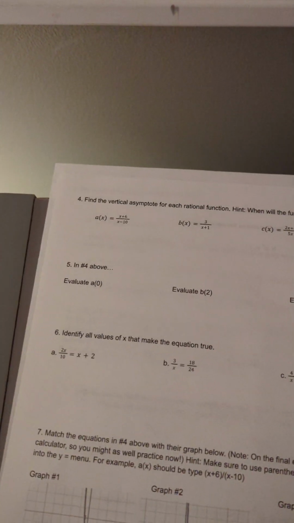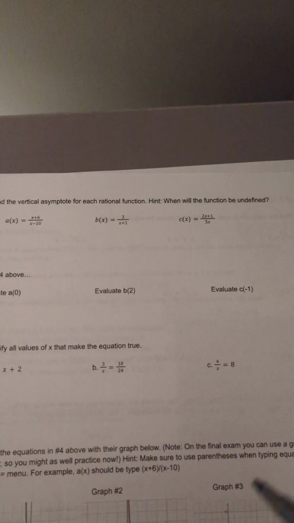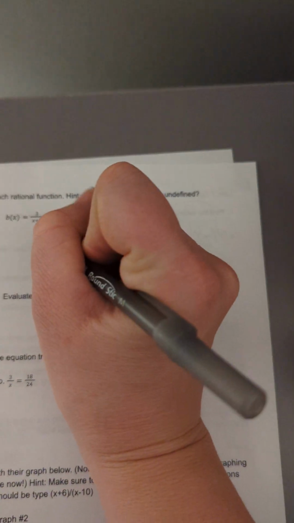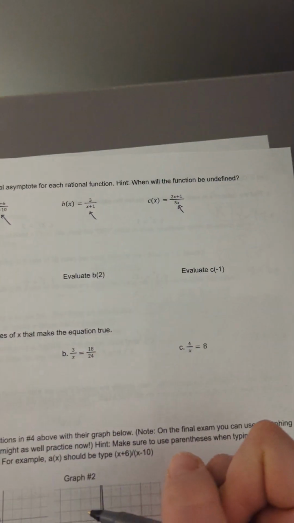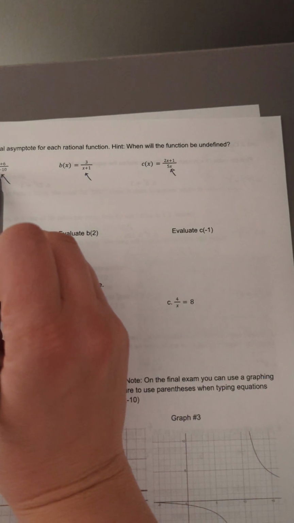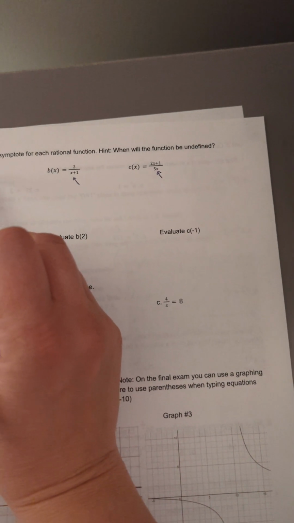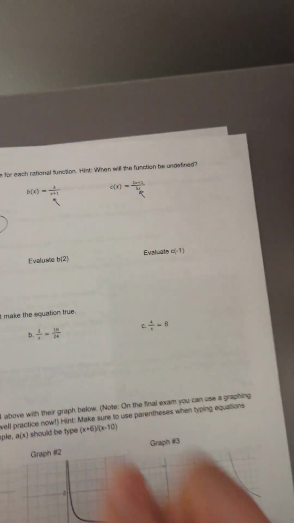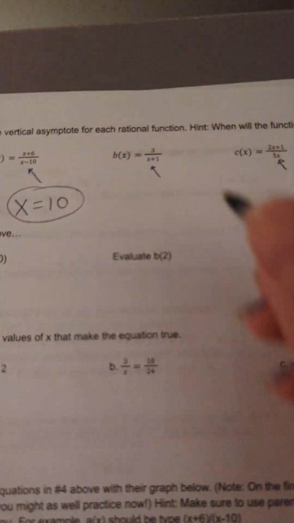All right. Let's see. Find the vertical asymptote. So I said, when will the function be undefined? You want to look very carefully at your denominators. You can never divide by 0. So what would I have to plug in here? I would have to plug in positive 10, because 10 minus 10 would give me 0 in the denominator. So x equals 10 is called a vertical asymptote.